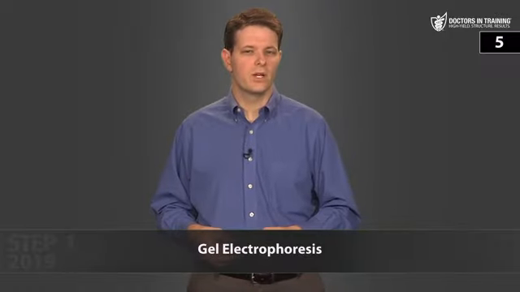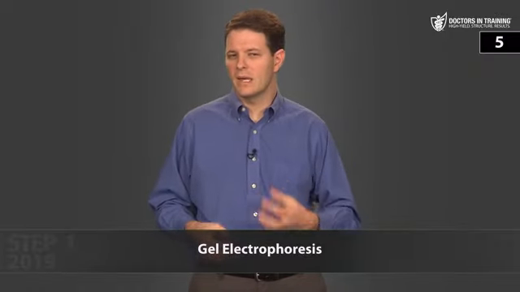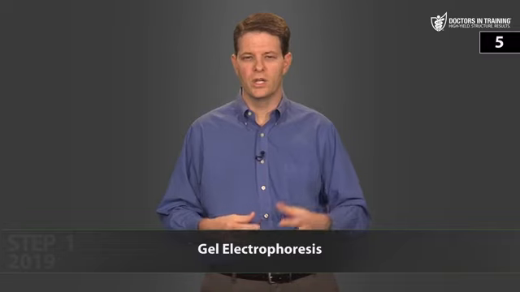Now look at the next illustration. This is another way you might encounter the same type of problem. And again, you just have to know that small segments of DNA travel farther, and large segments of DNA don't travel quite as far in gel electrophoresis.